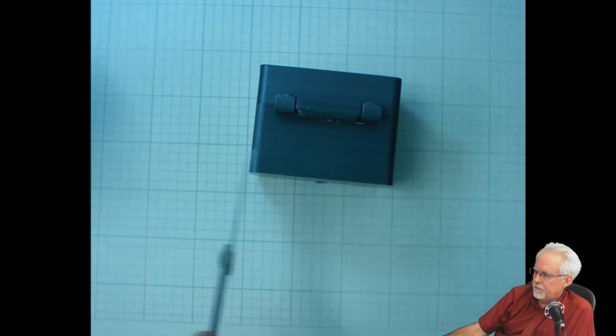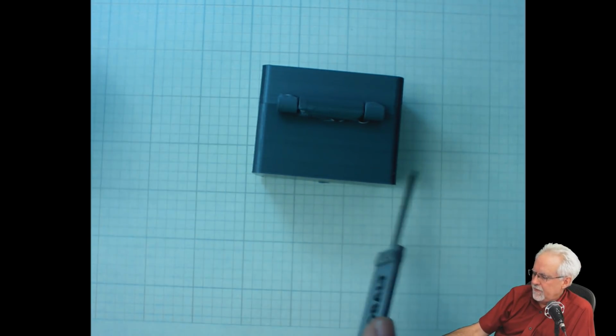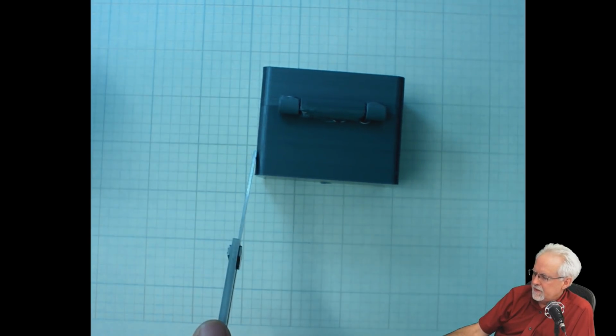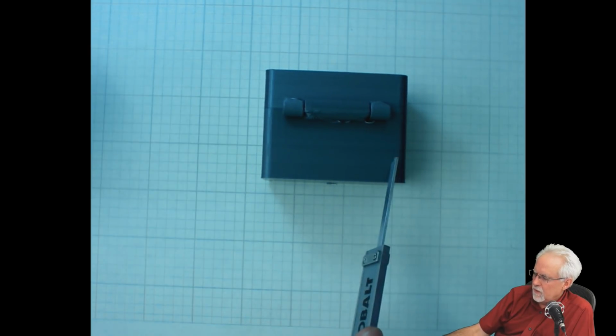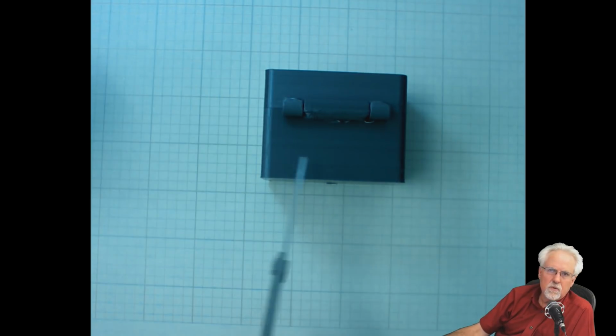So what would it be? Well, it would be the width minus the corner radius here, minus the corner radius here. So it would be the width minus twice the corner radius.